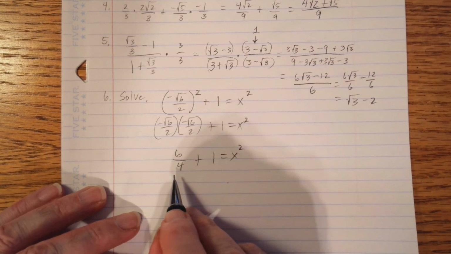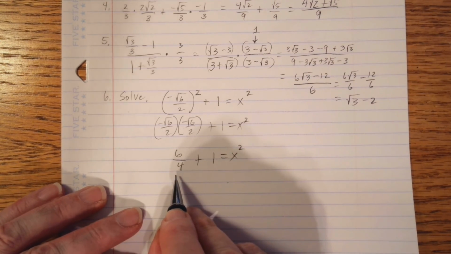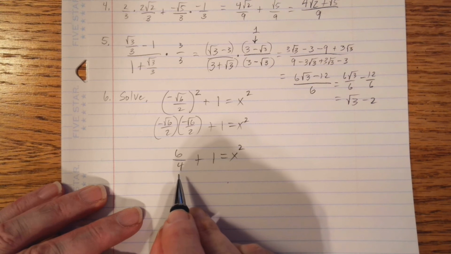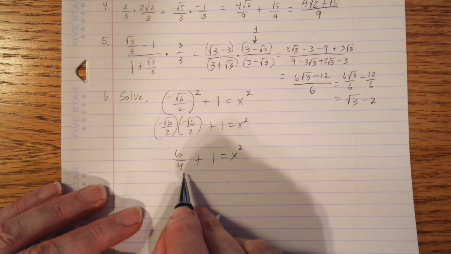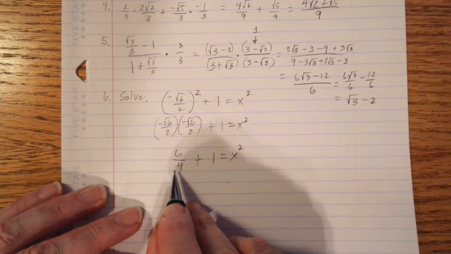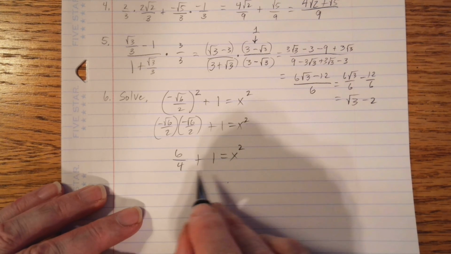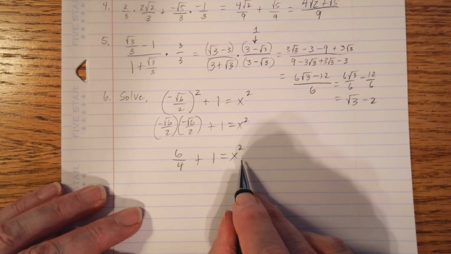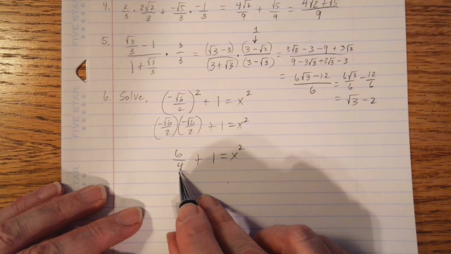Now in this case, let me think about if I want to do this. What you're going to find with problems like this is we like having a denominator of 4 because we're going to end up taking the square root of both sides, and taking the square root of 4, that's a nice thing to take the square root of.